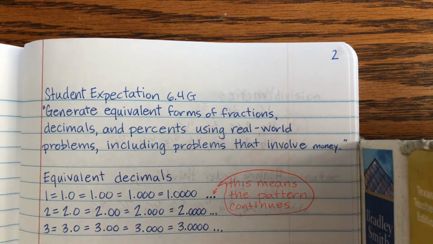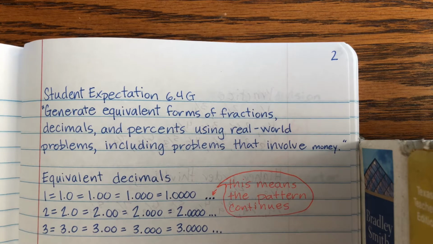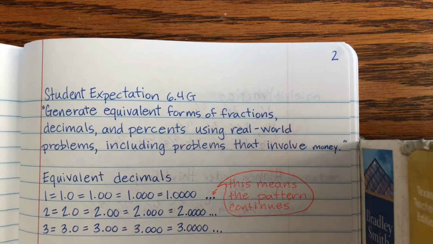Dr. Hart here. On page 2 of our math journal, you'll see that I've put the title Student Expectations 6.4G. This is the foundation for the following lessons, and I wanted to make sure that everyone understood where we're headed. So if you looked on the TEA website under the 6th grade math TEKS, you would see the following. Generate equivalent forms of fractions, decimals, and percents using real-world problems, including problems that involve money.